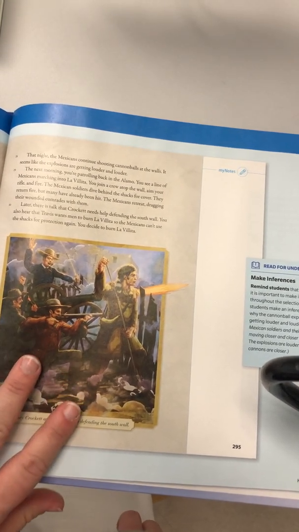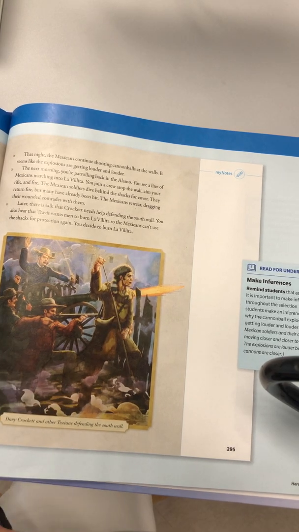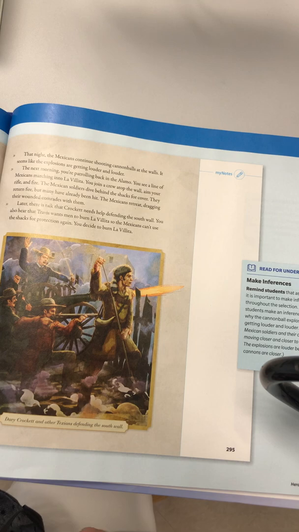All right, page 295. Says the night the Mexicans continue shooting cannonballs at the walls. It seems like the explosions are getting louder and louder. The next morning, you're patrolling back in the Alamo. You see a line of Mexicans marching into La Villa.